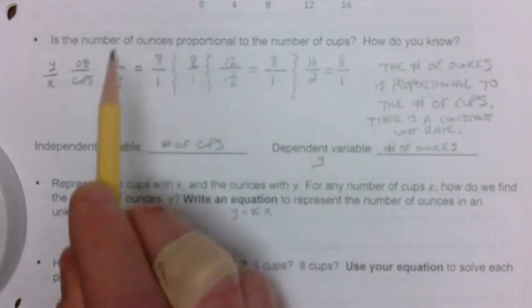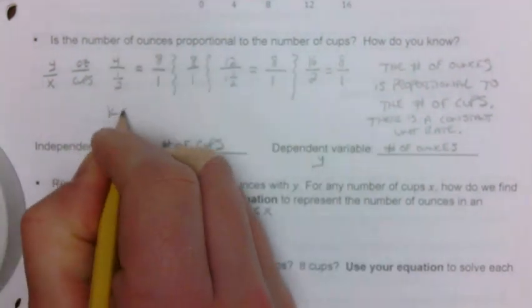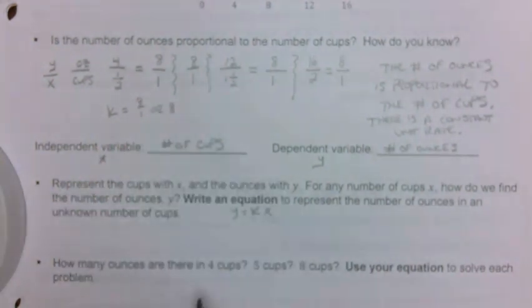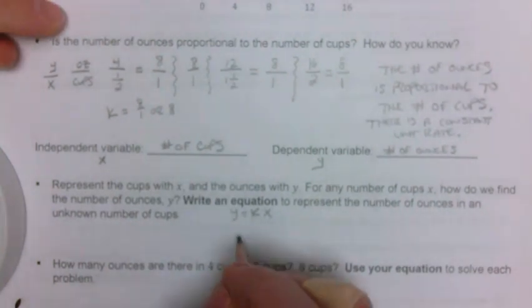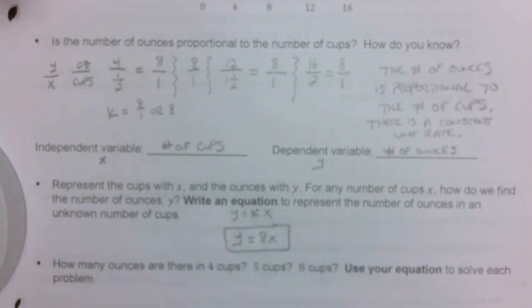If we look back up here, we can see that k equals 8 over 1, or just plain 8. So let's substitute that value into this equation. The equation is going to say y equals 8x.